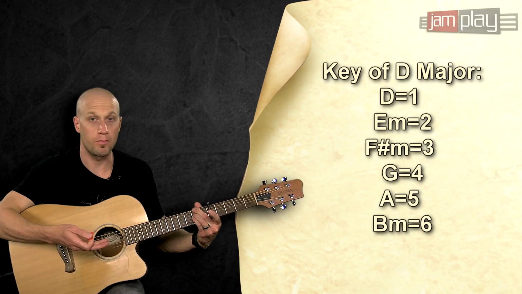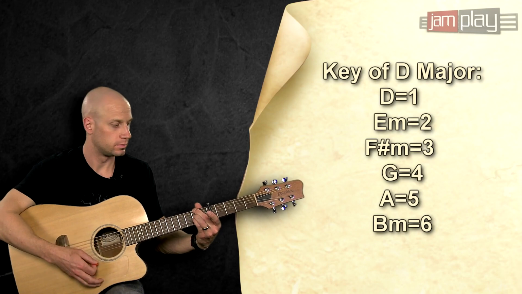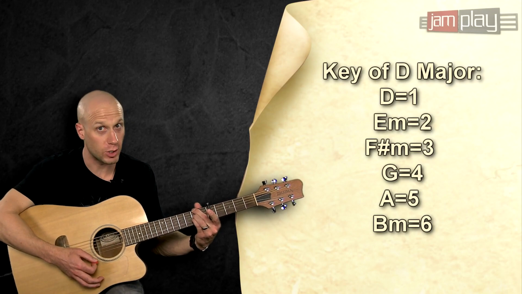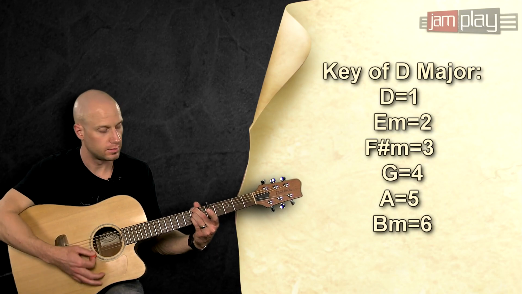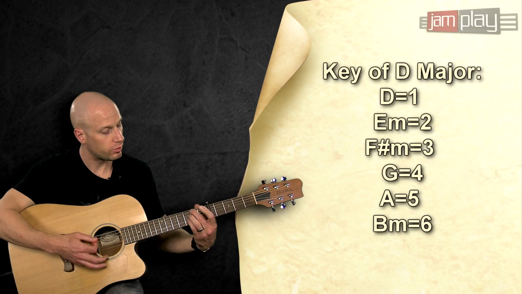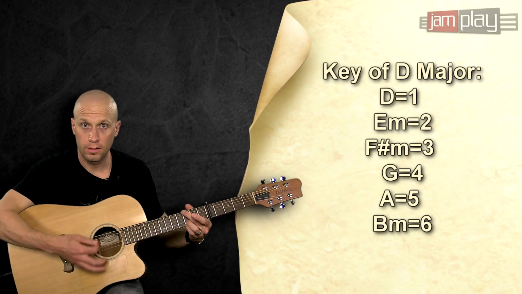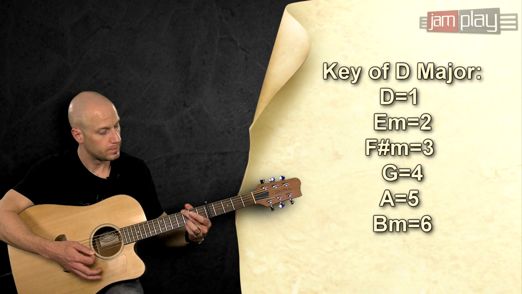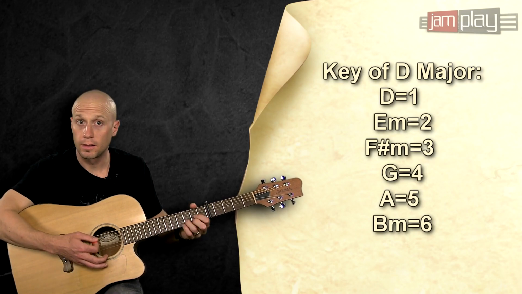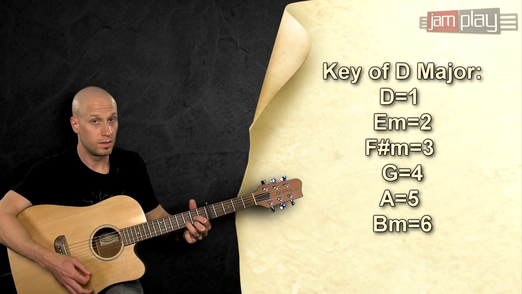It doesn't even matter necessarily that you know that that's a B minor. It's your minor 3, remember? Not an F sharp minor. It's a B minor. So 1, 2, 3, 4, 5, 6.